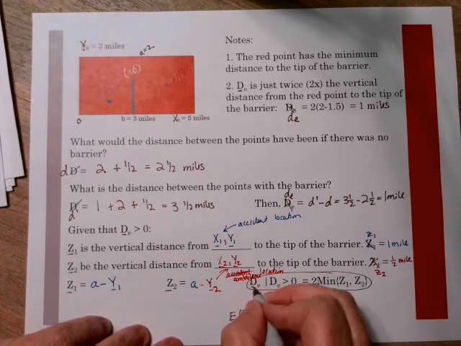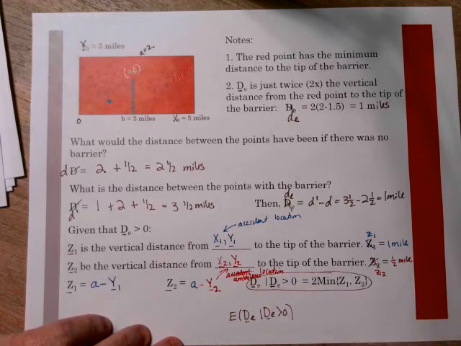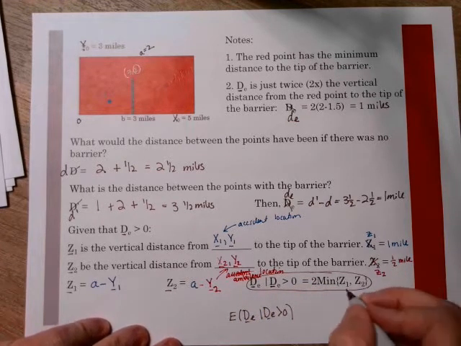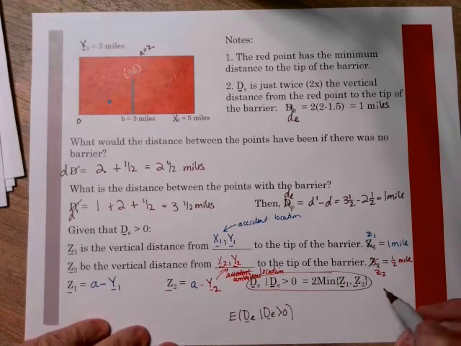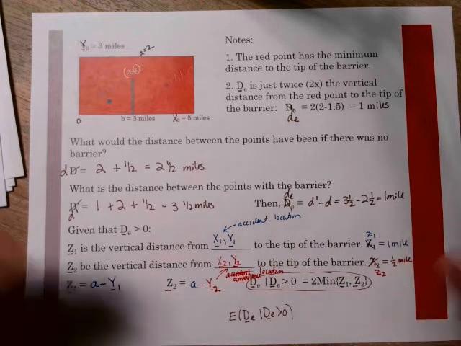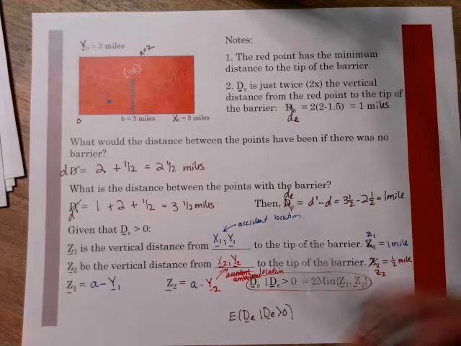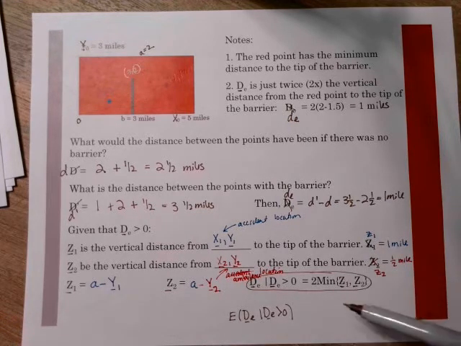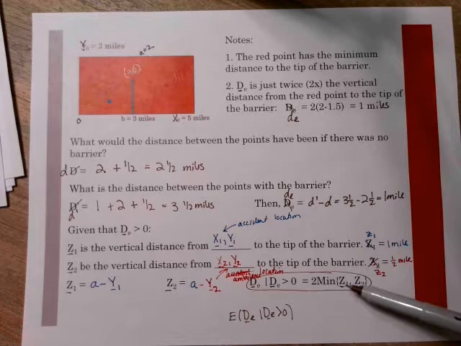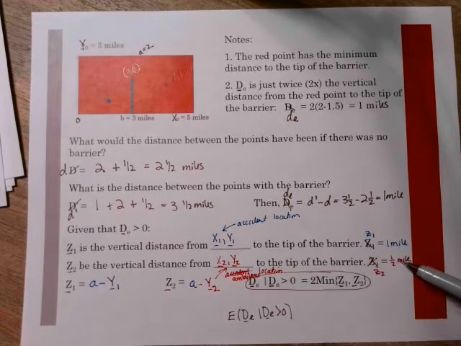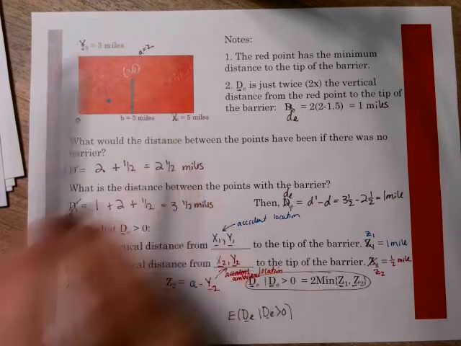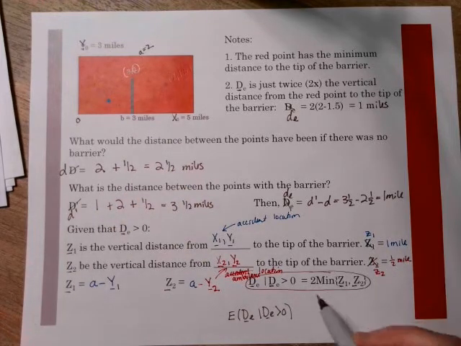My extra distance, given that it's bigger than 0, is going to be 2 times the minimum value of Z1 and Z2. And that's exactly what we did up here with a real numerical problem. Now we're just extending it to terms of random variables. So the minimum of Z1 and Z2 happens to be that half mile because the red dot was closest to the barrier, and we're going to travel 2 times that distance as my extra distance.